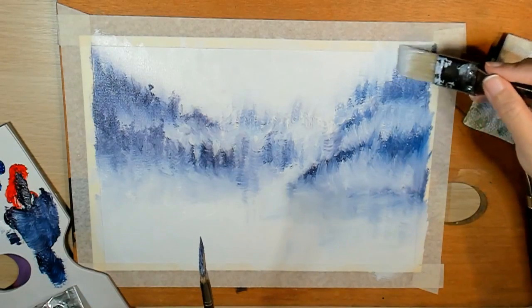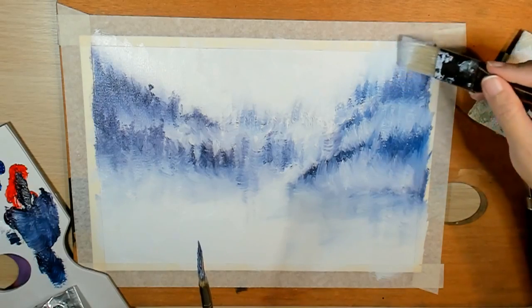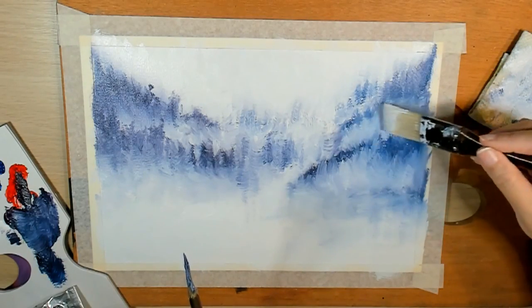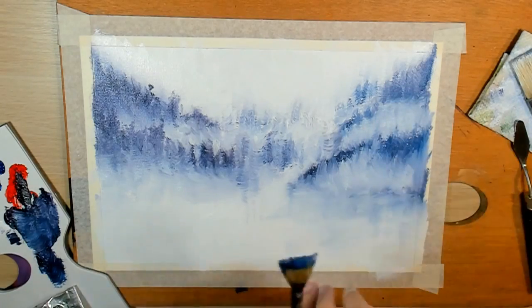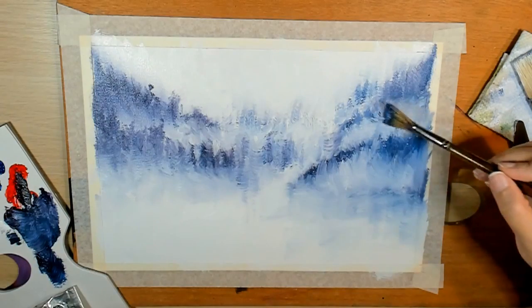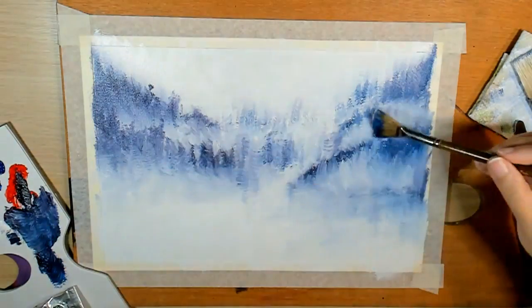So again, use your own choices when you want to do this. Do you want to follow your reference more closely, or if you work like me where you can, you have your own interpretation. So again, that's up to you.